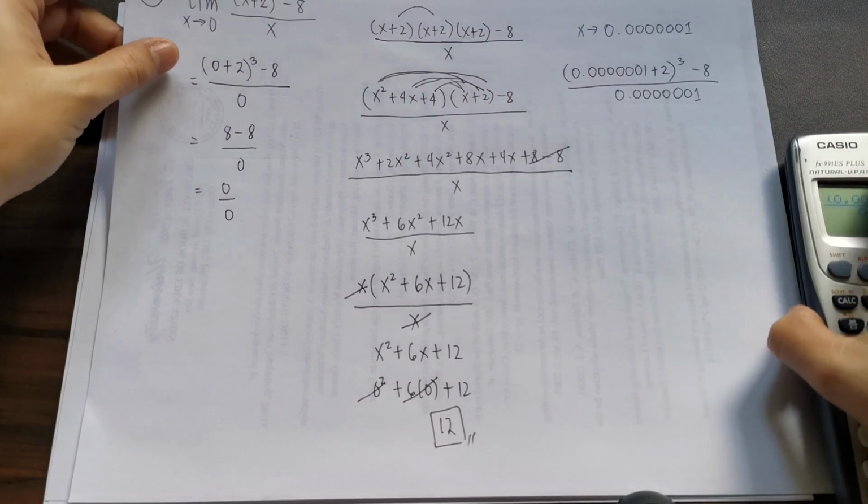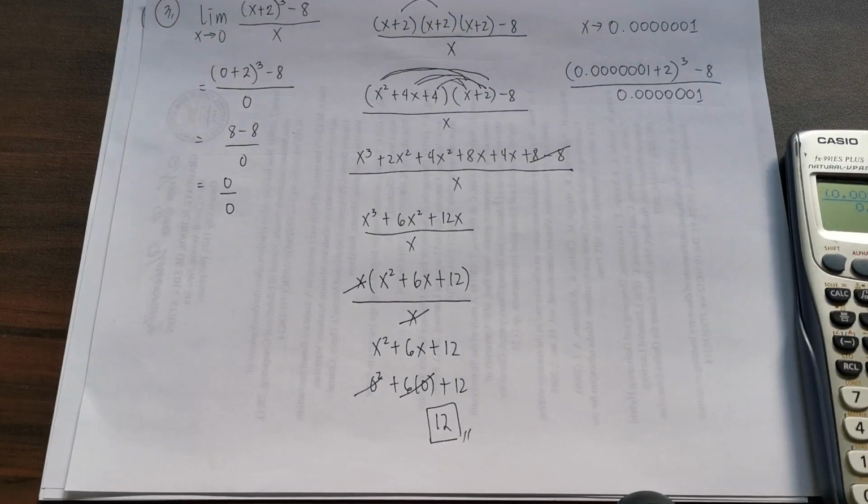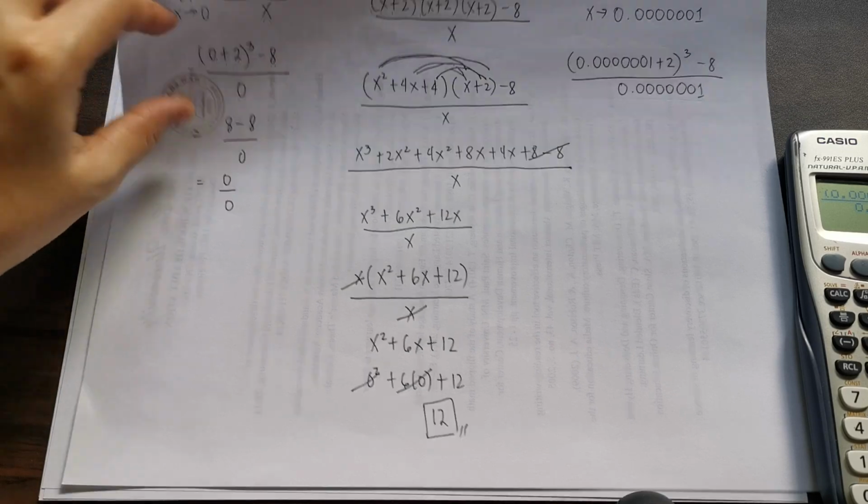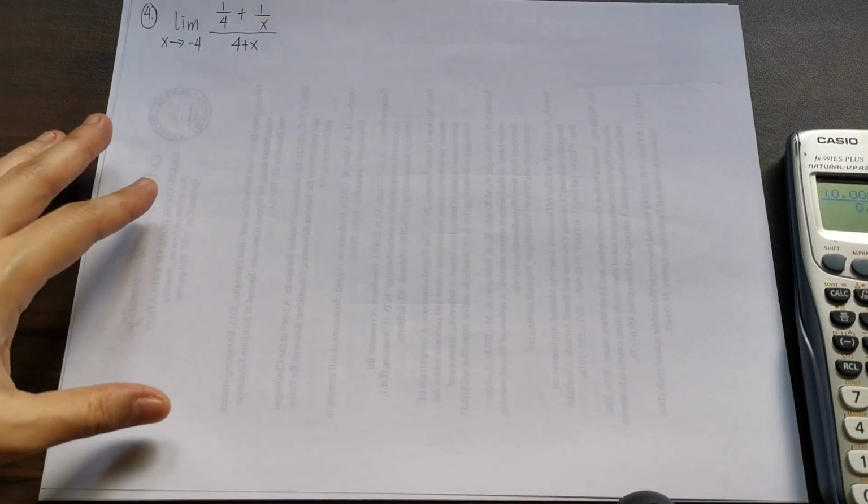Okay, so pwedeng expanding. Pagka naka-factor guys, i-expand nyo. Pag naka-expand, i-factor niyo. Ganun lang naman yun. Kabaligtaran sila. Okay, let's have this one.